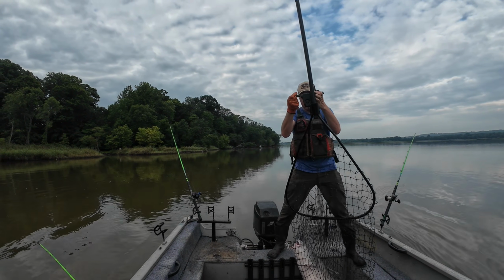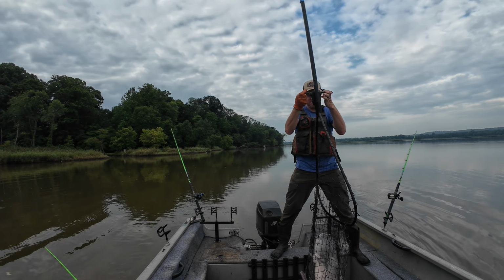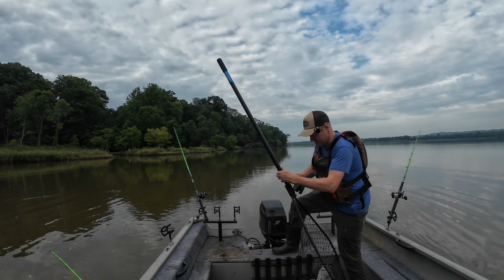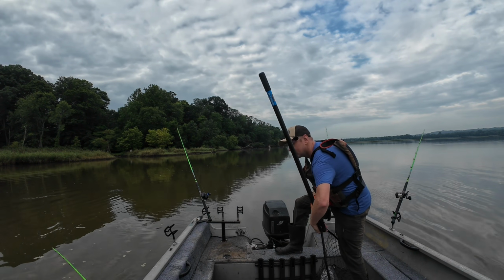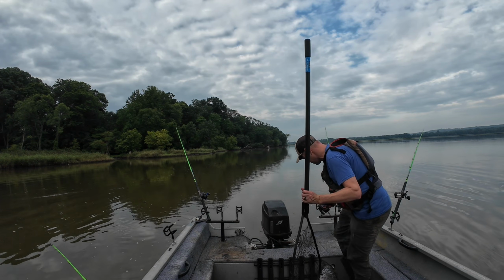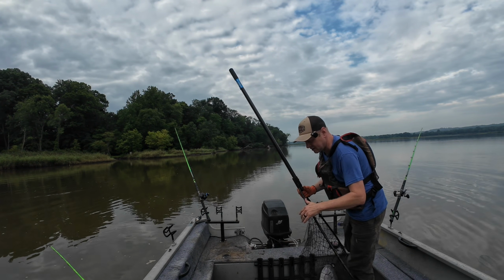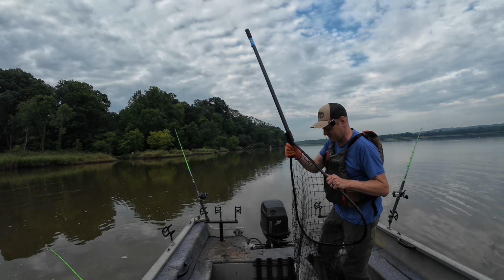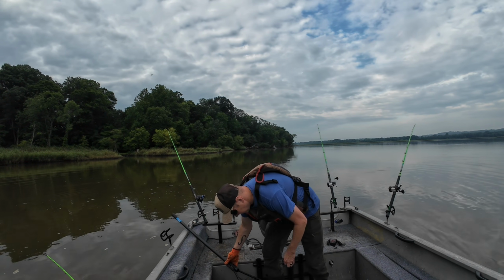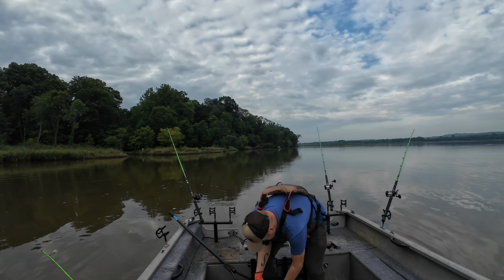All right, go 31. First fish of the day, we've already busted 30 pounds. Sure wish we would have got that other one. Y'all saw that rod bow over and start screaming drag. Anyway.